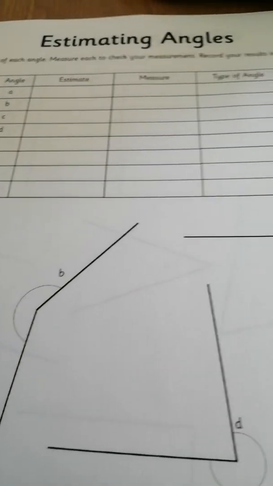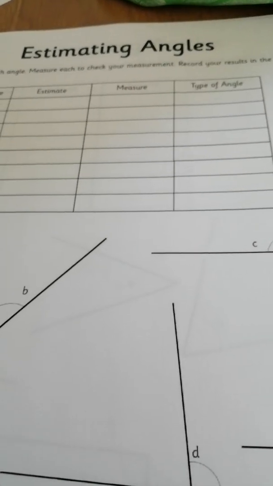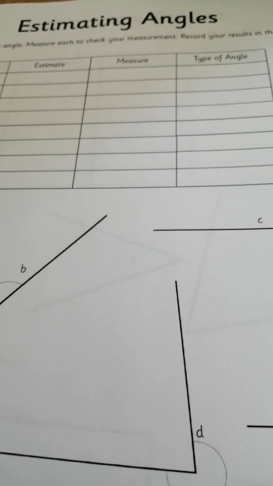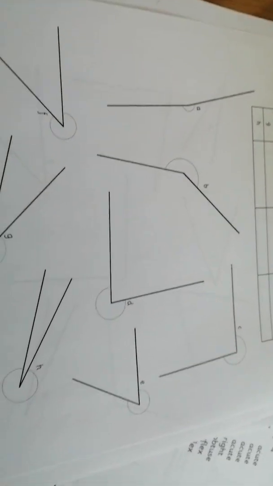Right, let's look at estimating angles, but let's also first look at identifying reflex angles. Now, these are all reflex angles on this page. And let's just recap angles. So an angle is an amount of measurement between two lines, really, the space between two lines that intersect.